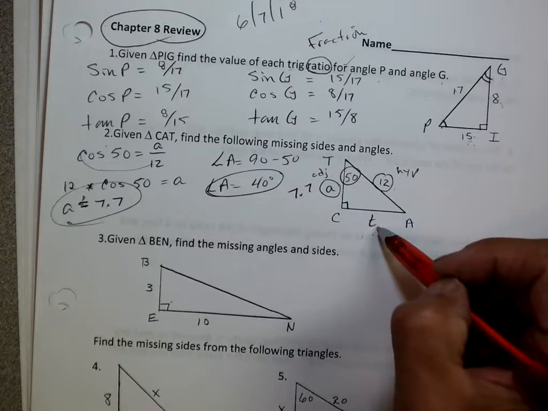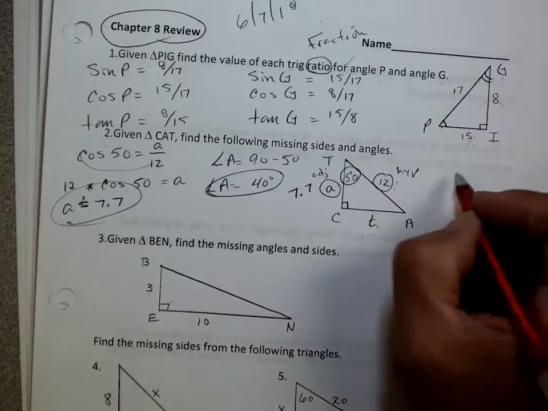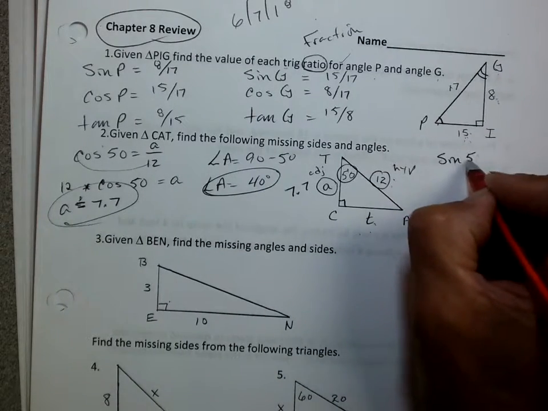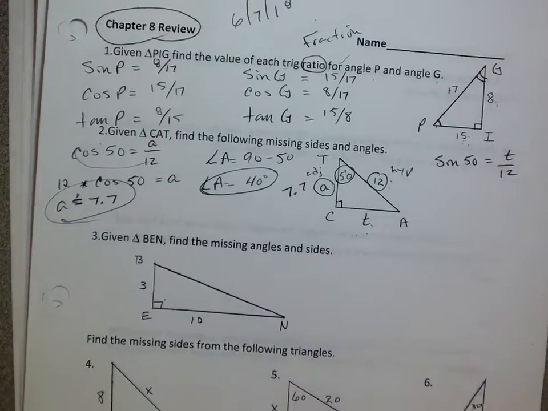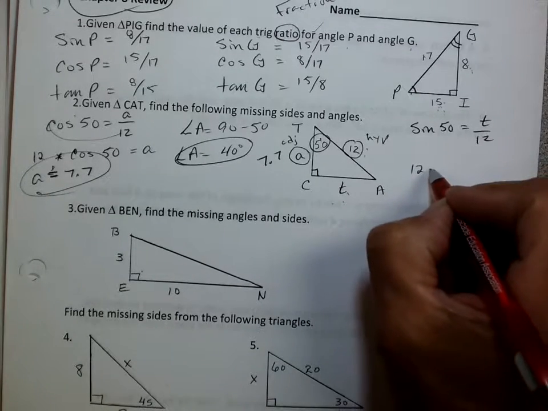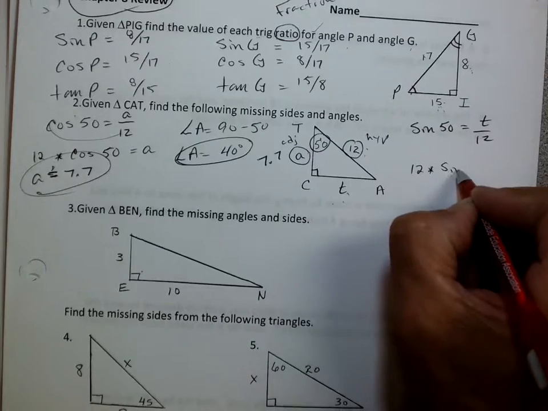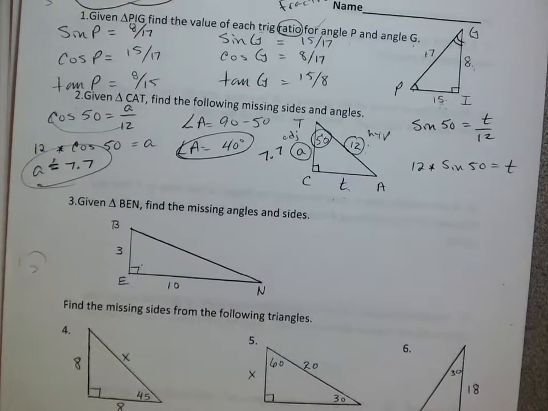Okay, if I use sine, I'm going to go opposite over hypotenuse, so I'm going to use the sine. So sine of 50 is equal to t over 12. You're going to get to 12 times the sine of 50 equals t. You could use Pythagoras Theorem, but hopefully you agree with me that using sine is easier than using the Pythagoras Theorem. So I'm just going to use my calculator.